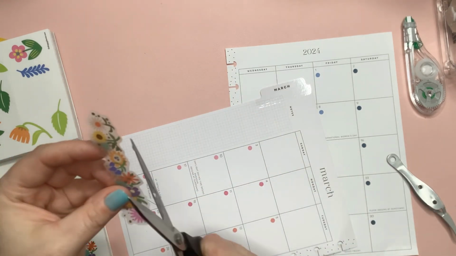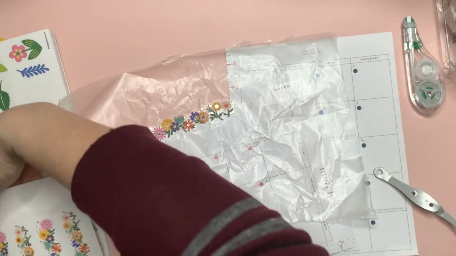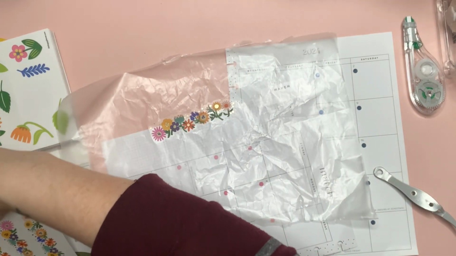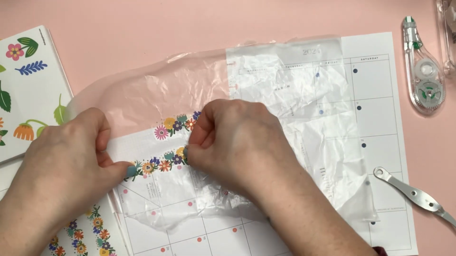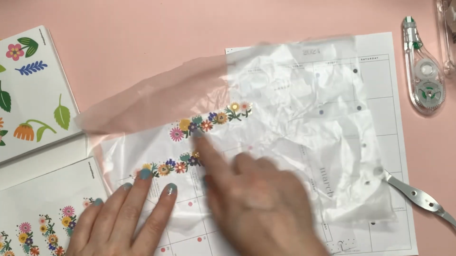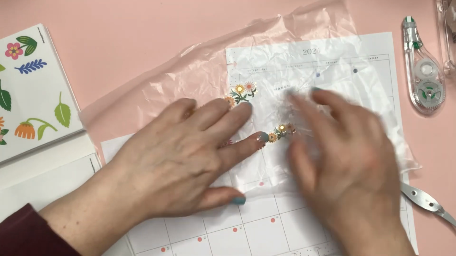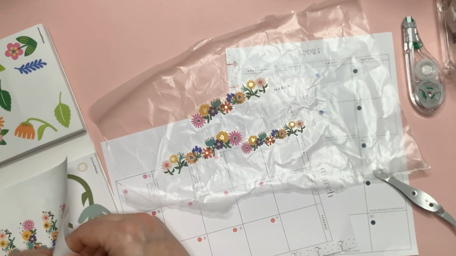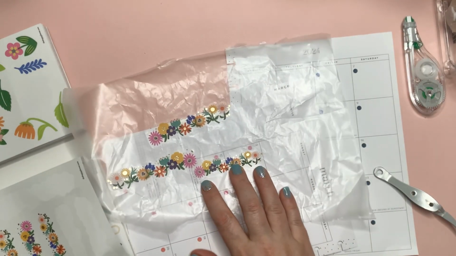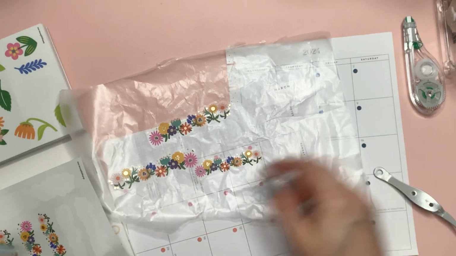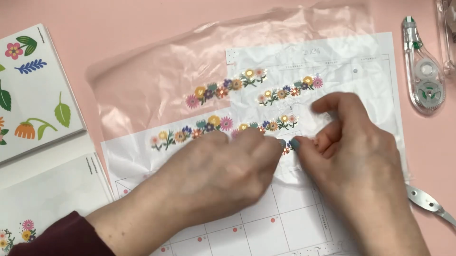I'm going to put a couple of these on here just because I want to put them along the side and then just kind of trim. And then I think I'm going to do it along this side as well. So let's do maybe 5 total. Because I'm thinking 2. And then maybe just a half.